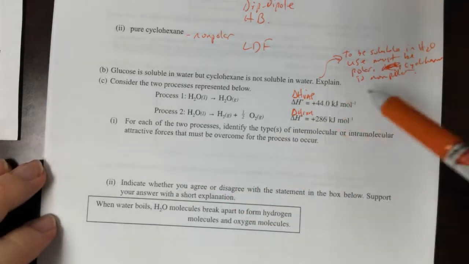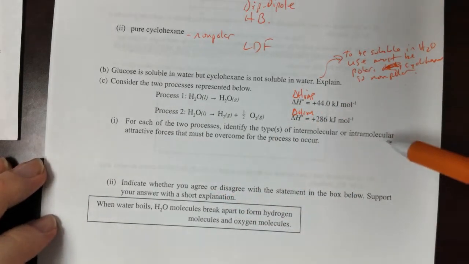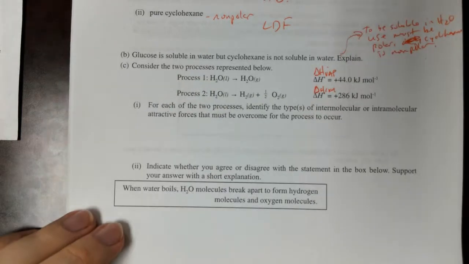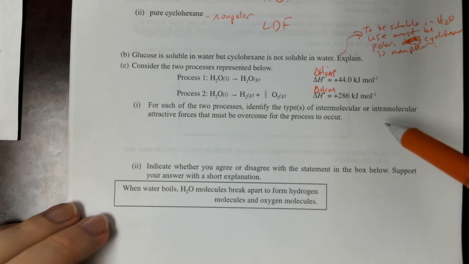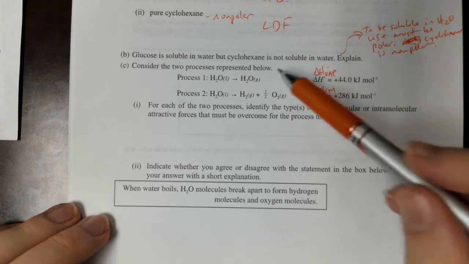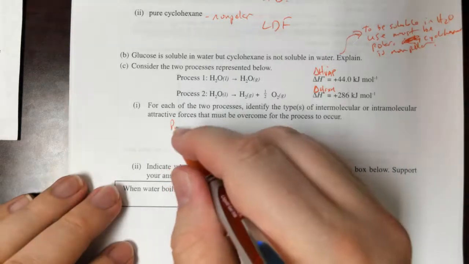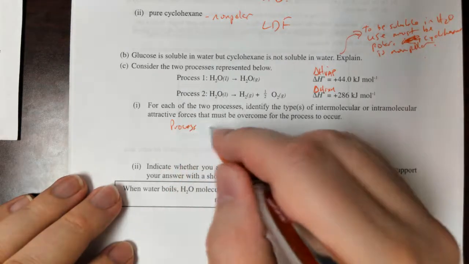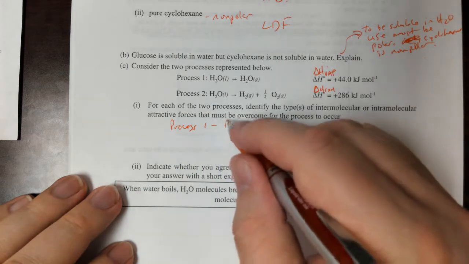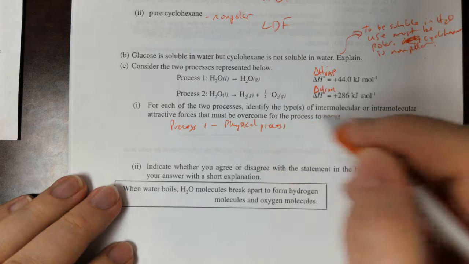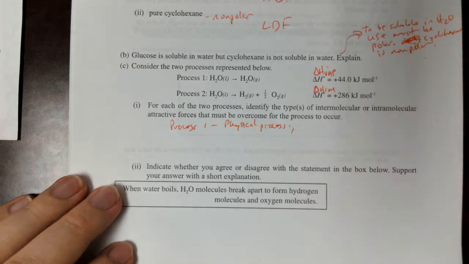For each of the two processes, identify the types of intermolecular or intramolecular attractive forces that must be overcome. This is something they come back to very often on the AP test to see if you understand the difference between physical and chemical properties. So for process 1, it is a physical process. Only IMFs are overcome in covalent molecular physical processes.